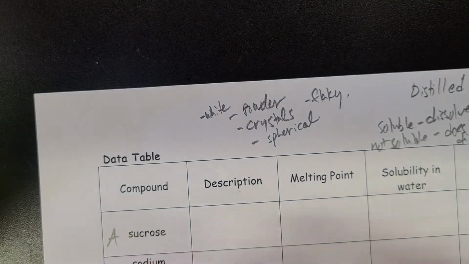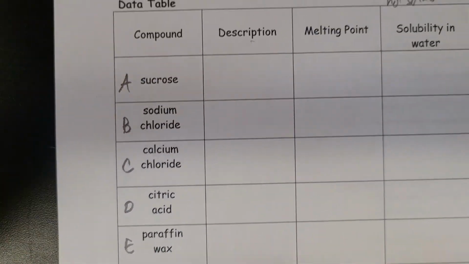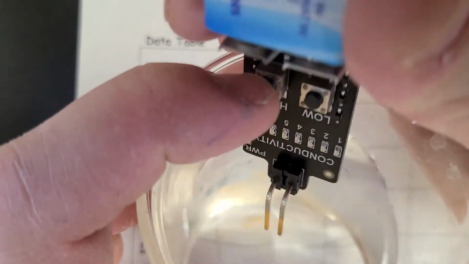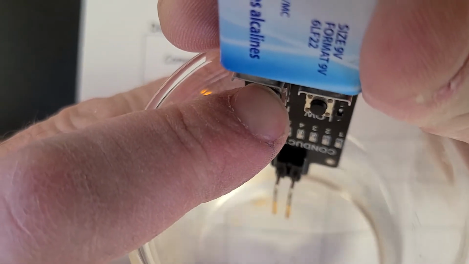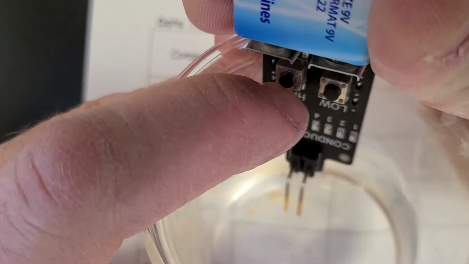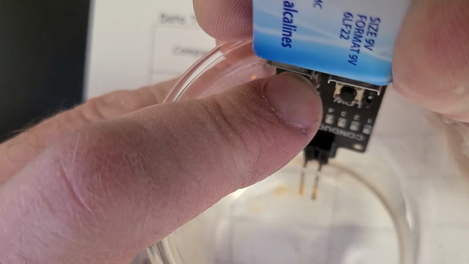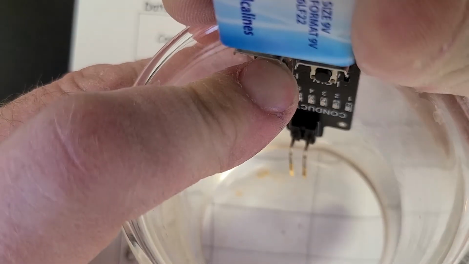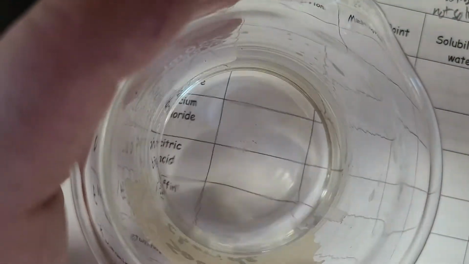All right, so I have these in order again, A through G. I have sucrose here to start off with, and I dissolved each of these in distilled water. If it's non-conductive, it should have 1 light. Okay, so what do we got going on here? Try to get that into the water. Geez, we don't even have 1 light there. So that's definitely non-conductive. Okay, sodium chloride is the next one.